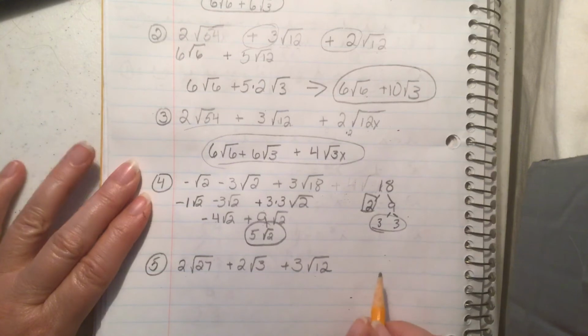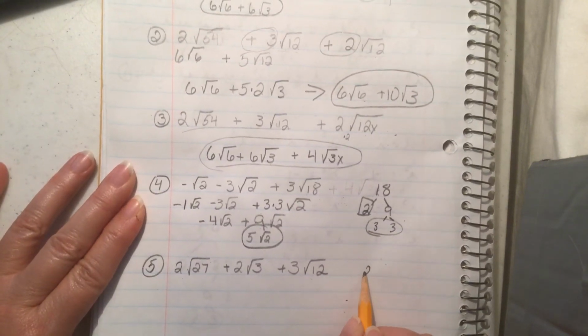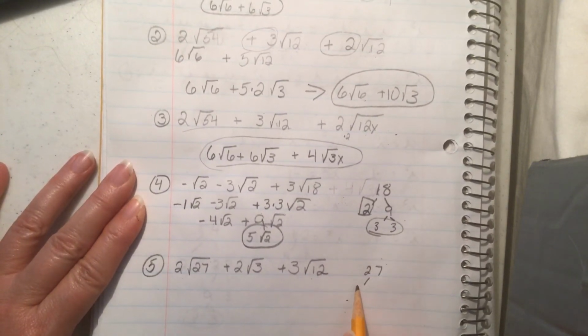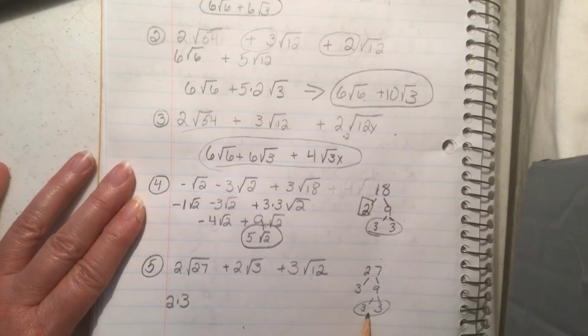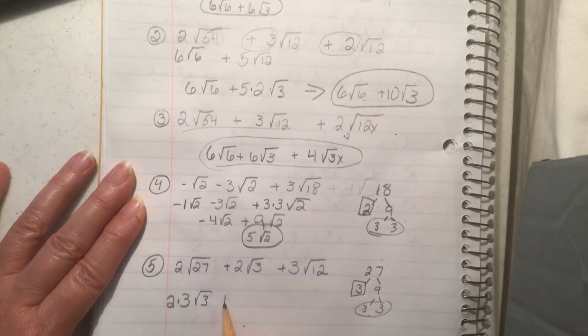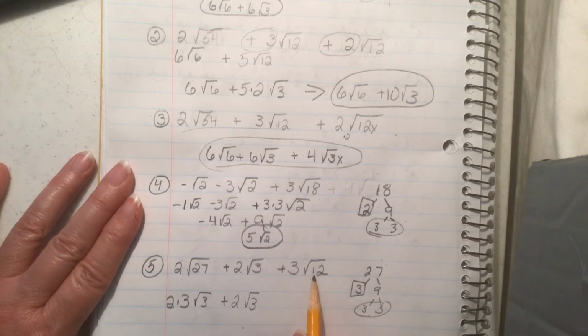All right, here we go. 27, I think we did that one a minute ago, is 3 times 9, which is 3 times 3. So there's my pair. So that's going to be 2 times 3, bringing that 3 out. And what's left inside? This guy. All right. Plus 2 square root of 3. I'm going to go ahead and work this guy out just to make sure, so I don't have to come back and redo if I don't want to.